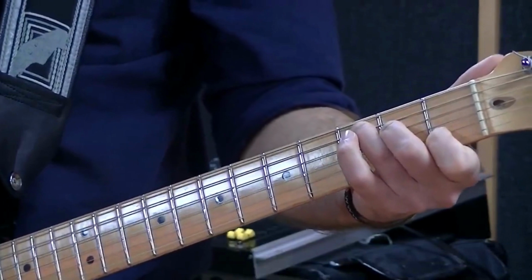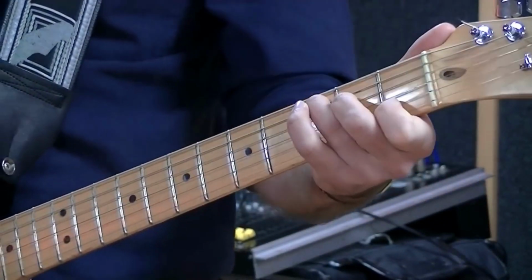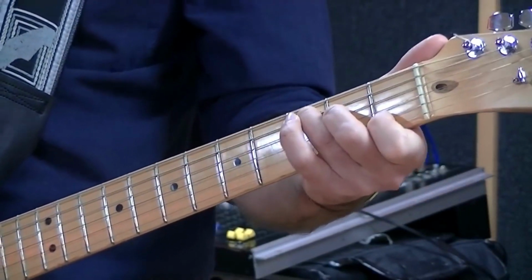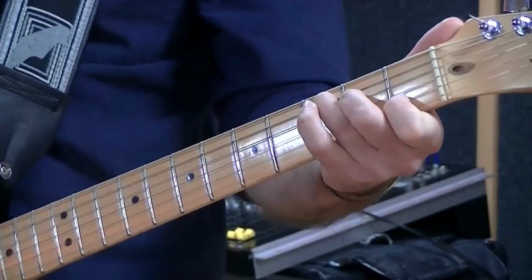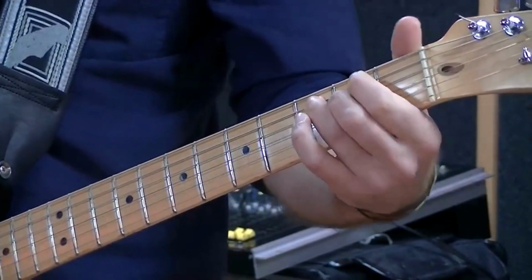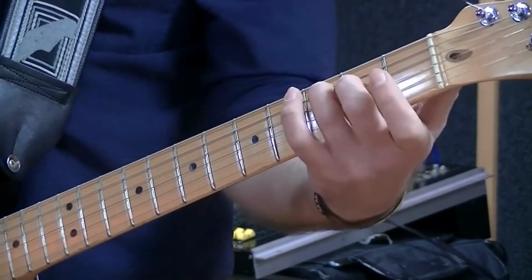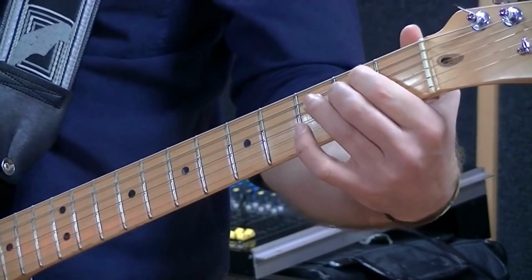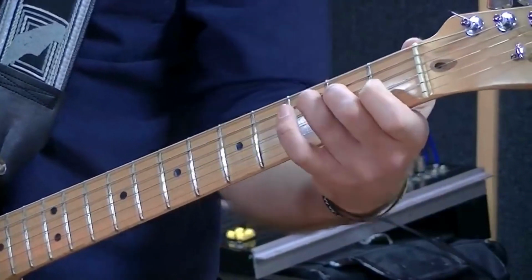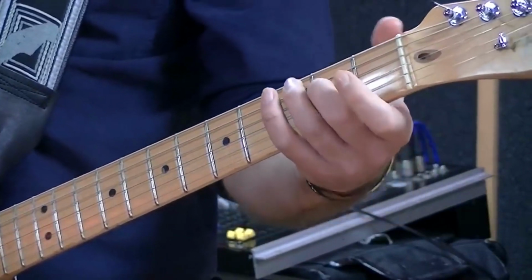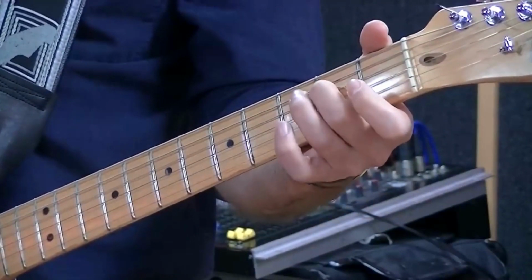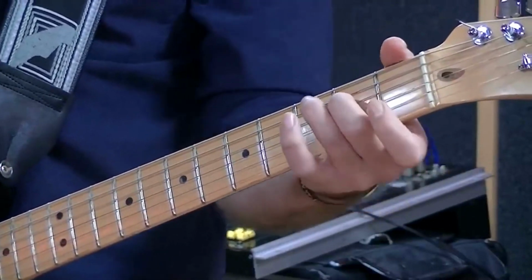Now, if I go back to the beginning, what I'm going to do here is piece them together in a nice slow way, and you can see what I mean by certain chords fitting nicely together, and it makes life a little bit easier. One of the quickest ways to learn your chord changes is by sometimes keeping fingers on the guitar as you change.